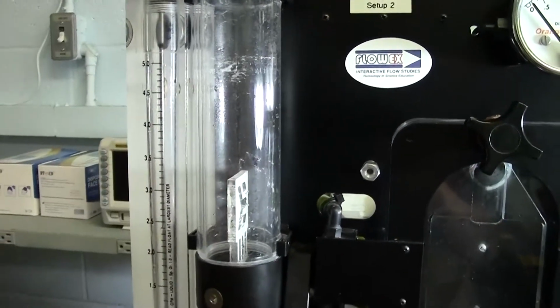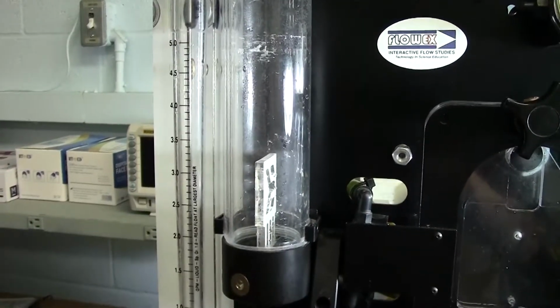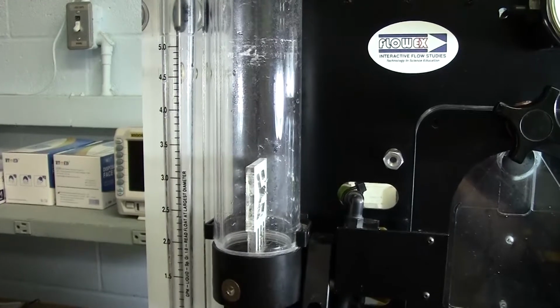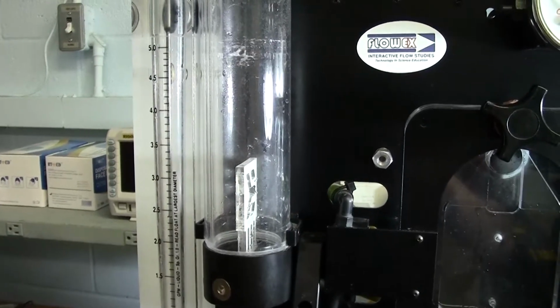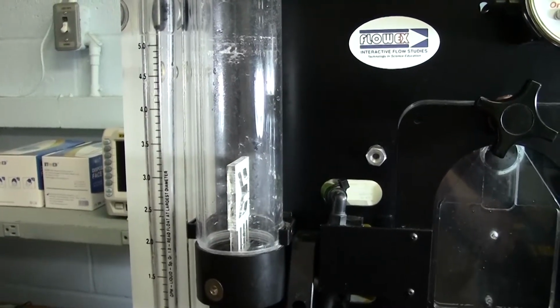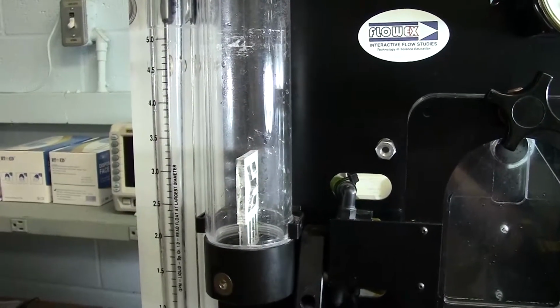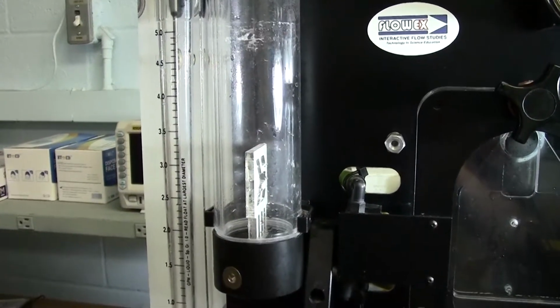The purpose of this tank is to eliminate fluctuations in the flow. So when water is pumped, as you can imagine, it's not a steady current of fluid. It has fluctuations. A settling tank like this eliminates a large portion of these fluctuations.